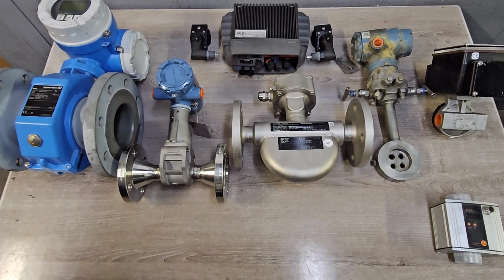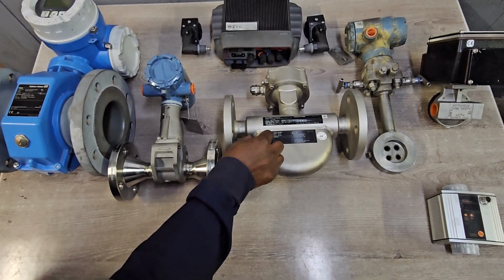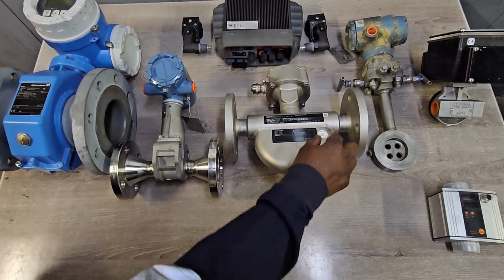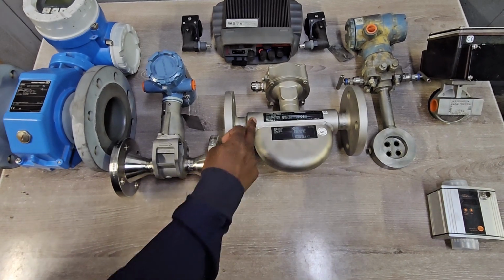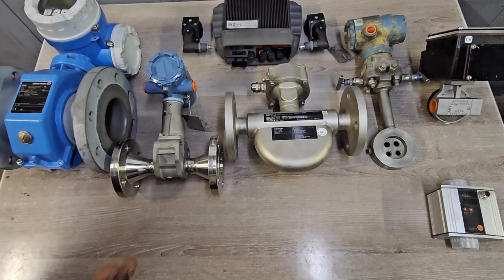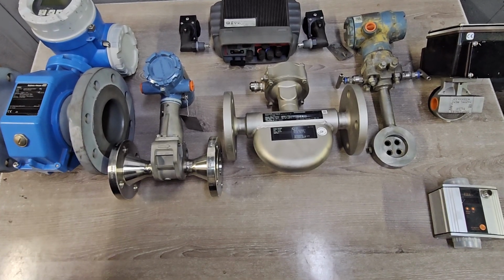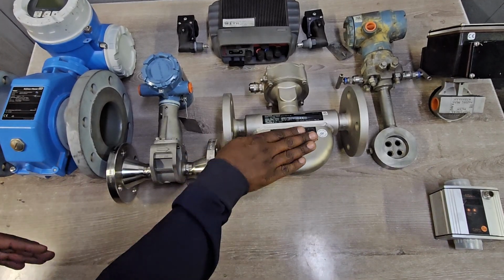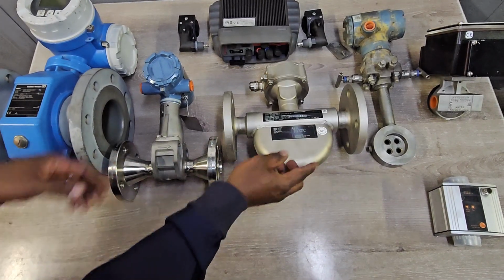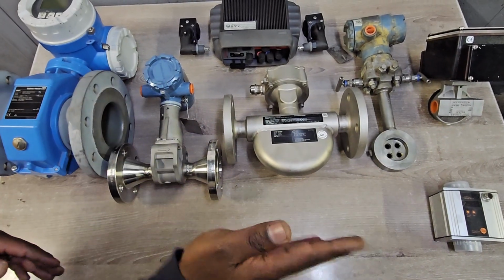But the principle of operation, it's got a tube here. Inside, there's a tube that is U-shaped. And that U-shaped tube is suspended on the ends. And when there is no flow, it will stand still. But when the material is flowing, it will tend to dance, which is up and down if we are looking this way, but it will swing to the left and to the right.